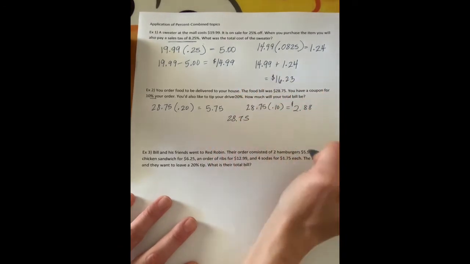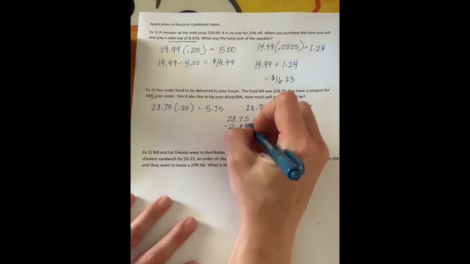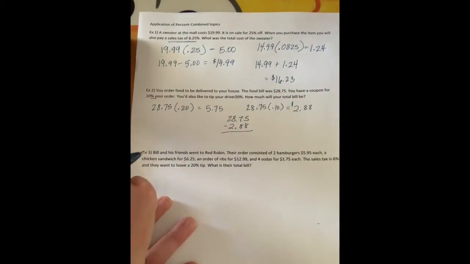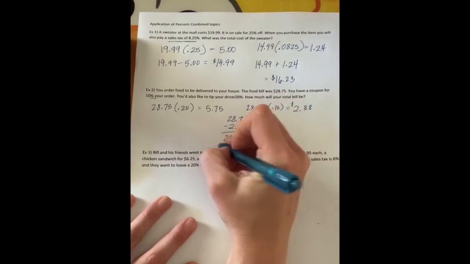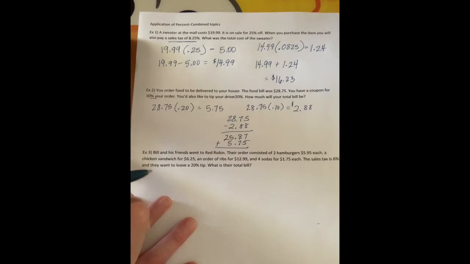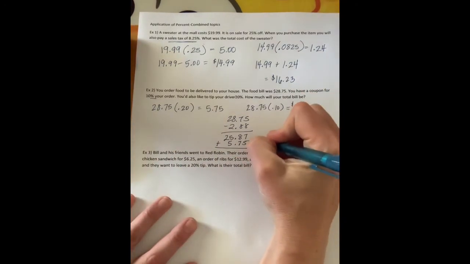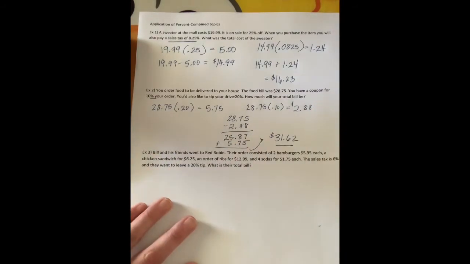So technically I started with $28.75, and I get that $2.88 discount, minus $2.88. So my food really only costs $25.87, but I want to tip my driver that 20%. So I'm gonna add the $5.75. So really, my total should be $31.62.